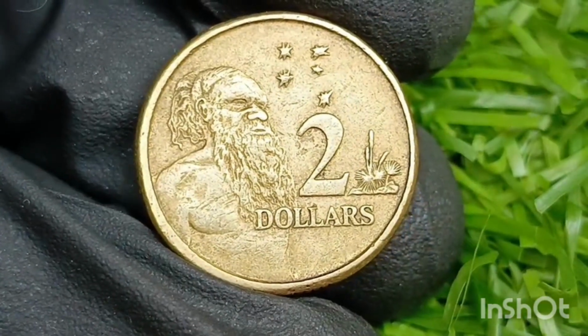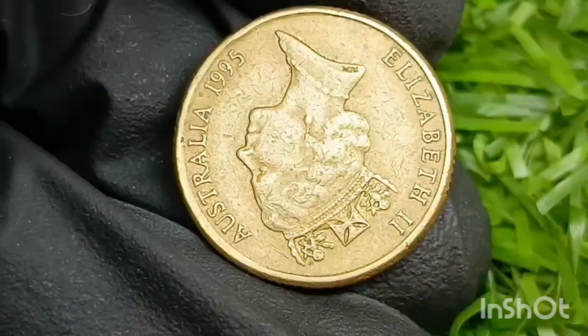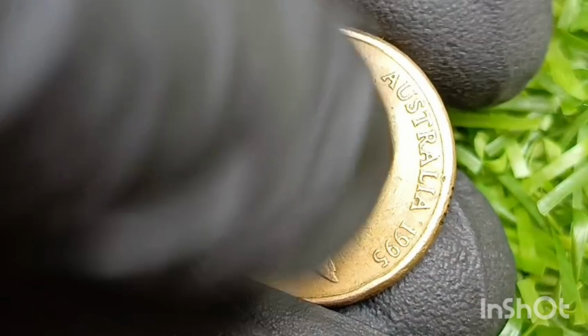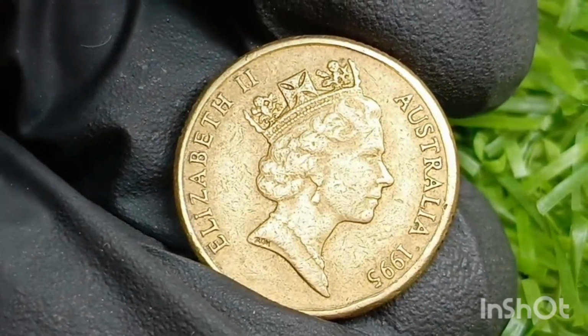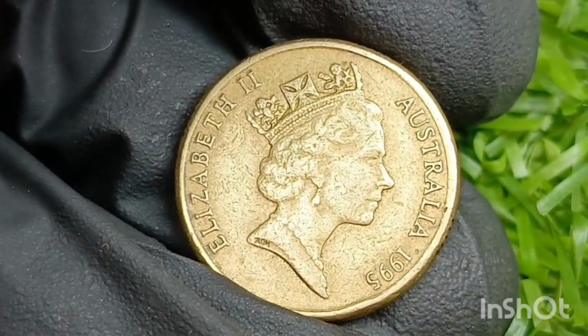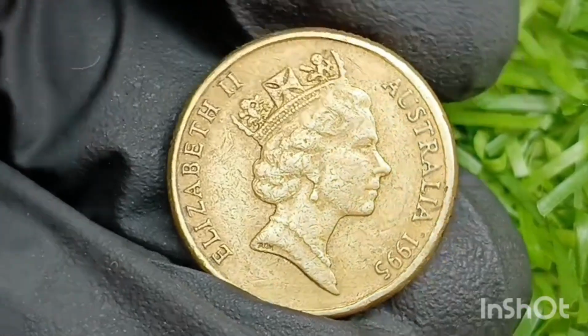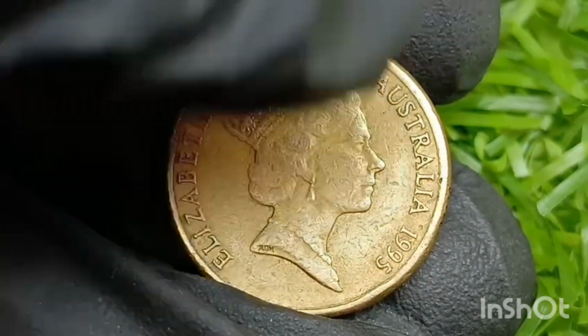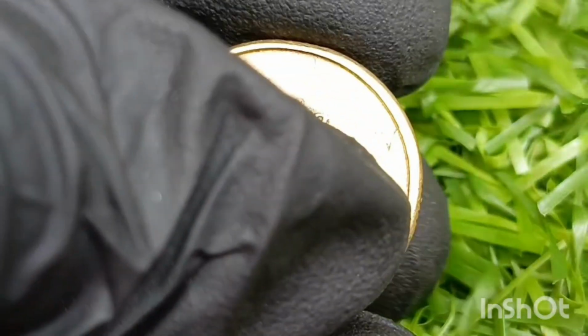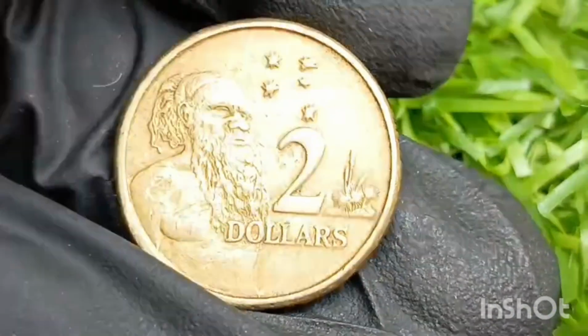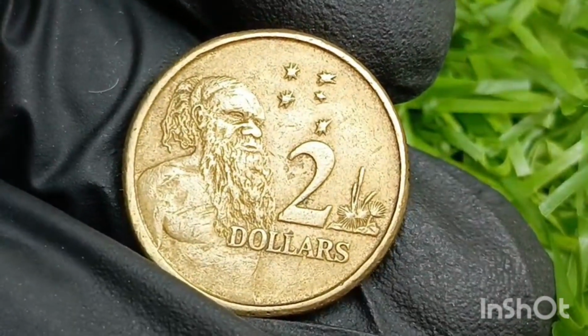Although not a rare or error coin, the 1995 $2 coin represents the early era of Australia's modern coinage, cultural respect through the Aboriginal elder design, the continuing reign of Queen Elizabeth II, and the everyday economic life of Australians in the 1990s. Every worn coin you see today has traveled across decades of Australian history. 6. Closing script for video.